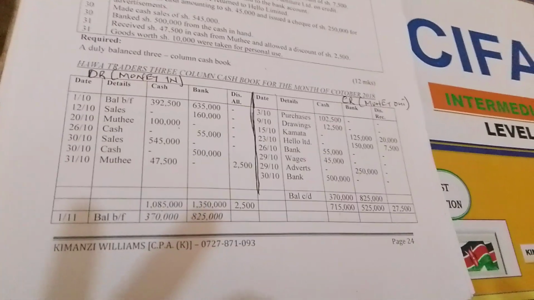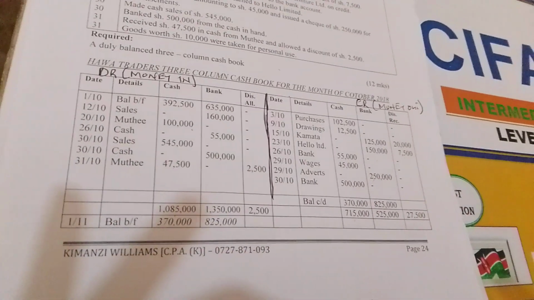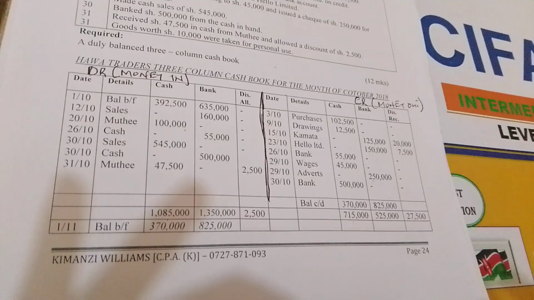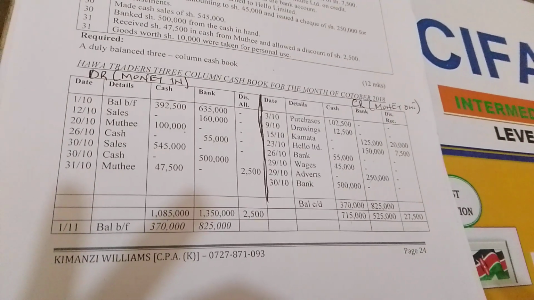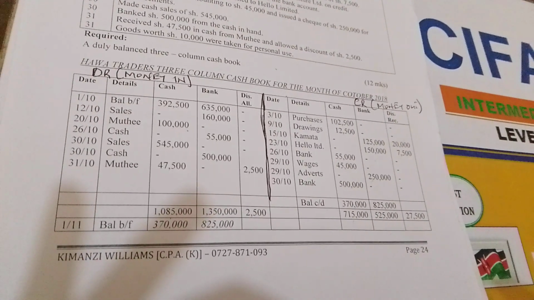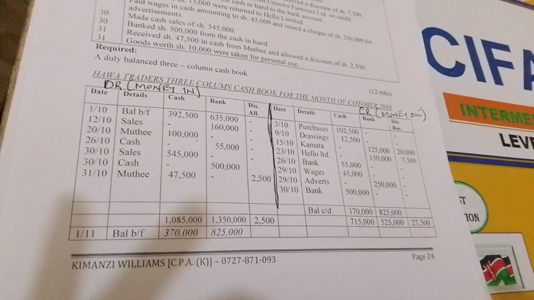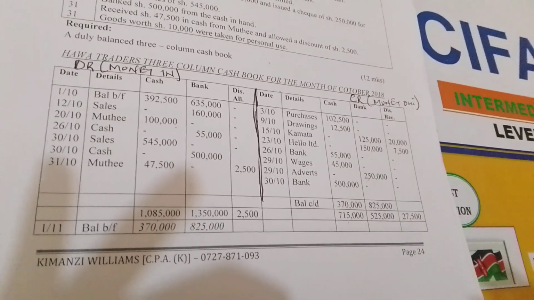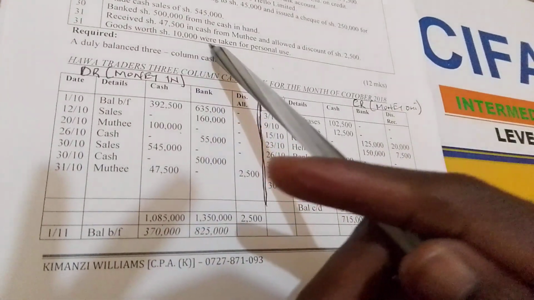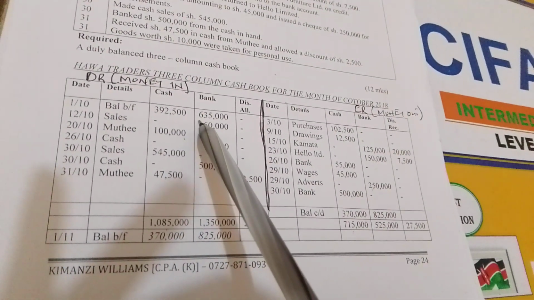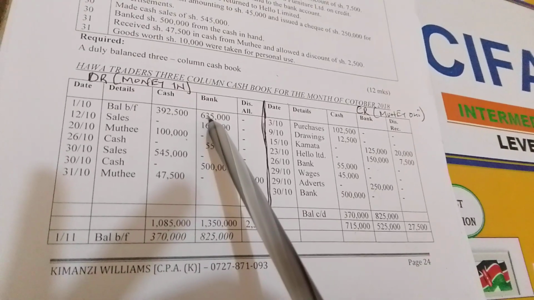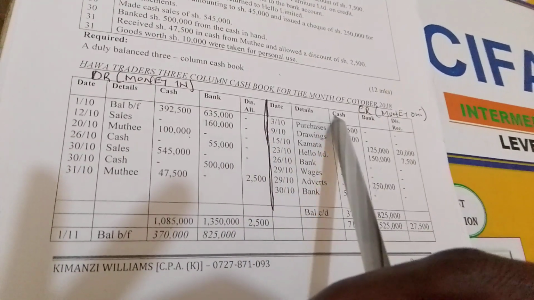Not unless, for the bank, you have been told there was a bank overdraft. If there is a bank overdraft, then the balance brought forward will be on the credit side. If, for example, in this question, you had been told this 365,000 was a bank overdraft, this balance could have been written here.